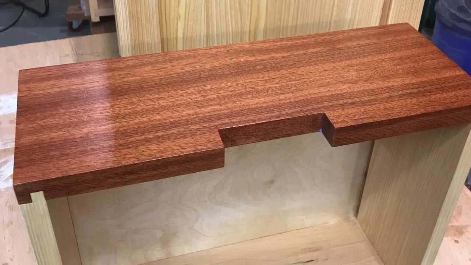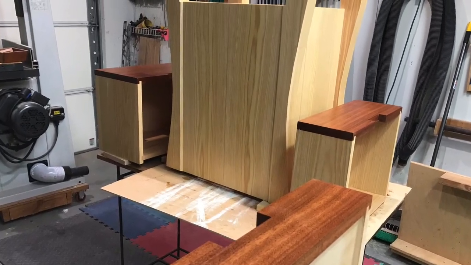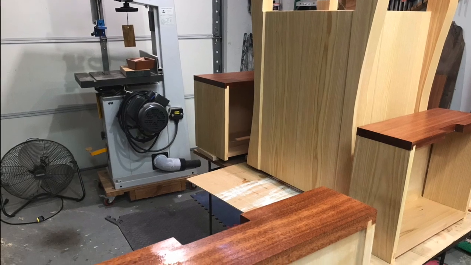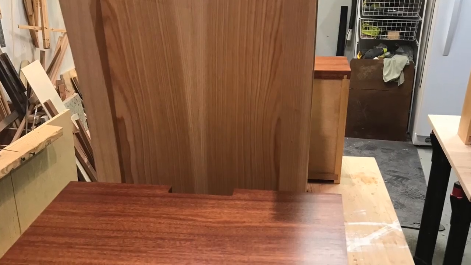So here's a couple shots of the drawers after I've stained them and put a coat of finish on them. So you can see the grain just popped on this. It's just a beautiful color from this mahogany.